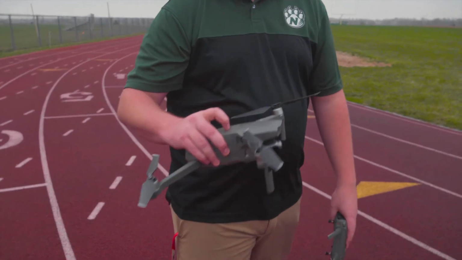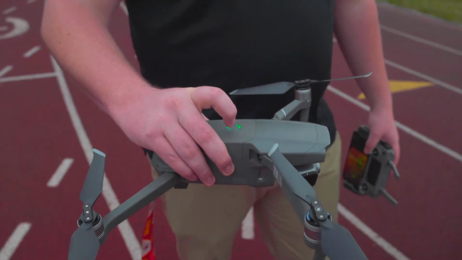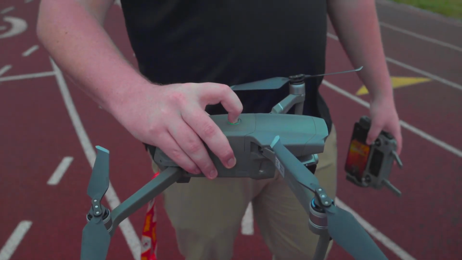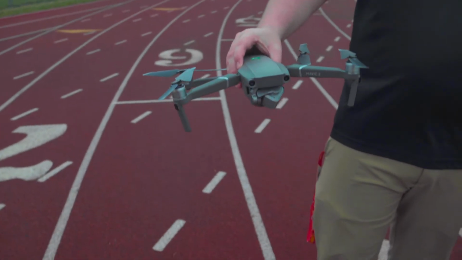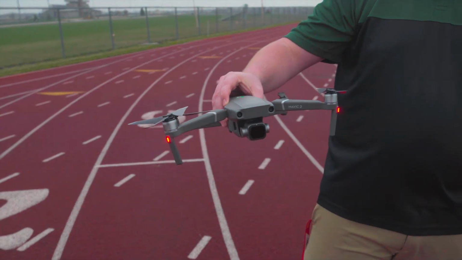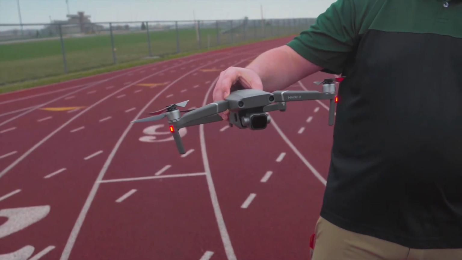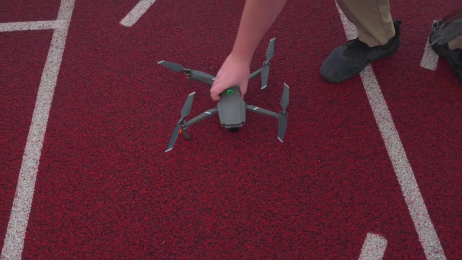So some basic things, just to turn on the drone, it's simple, you click it once and the lights come on, then you hold it again and it turns on. It'll do a little cooling fan. Try not to have the camera or the drone on the ground when you're doing this, because your camera will hit the ground pretty hard with the gimbal. Once it's ready to go, you can set it on the ground.